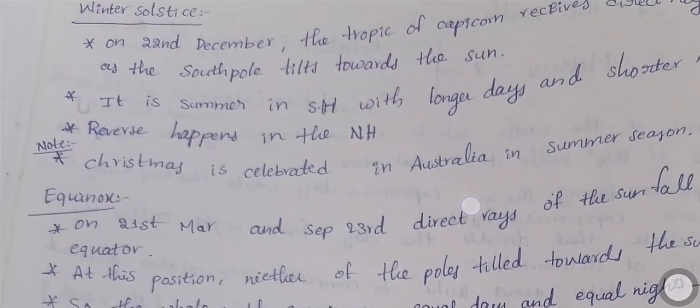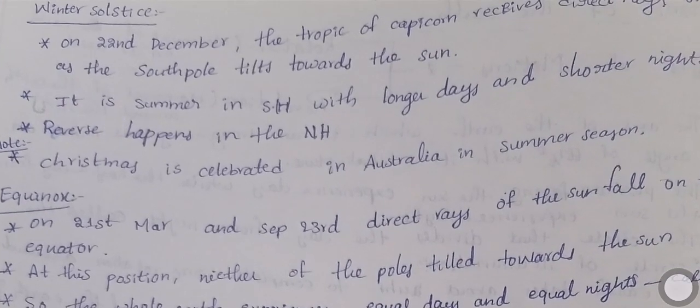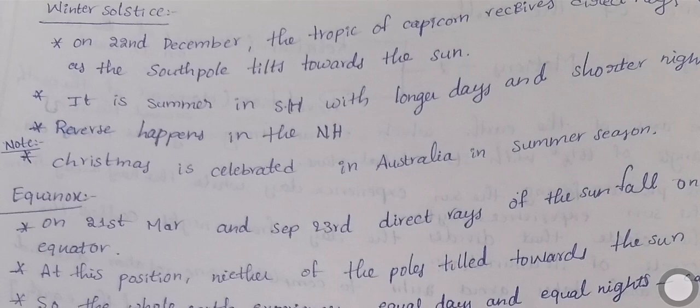Next, the winter solstice. The winter solstice occurs on 22nd December. The Tropic of Capricorn receives the direct rays of the sun, because the south pole is tilted towards the sun. In this we have summer in the southern hemisphere with longer days and shorter nights, and exactly the reverse happens in the northern hemisphere.